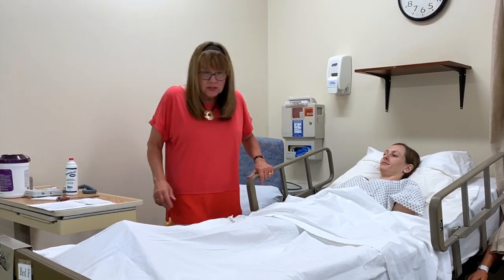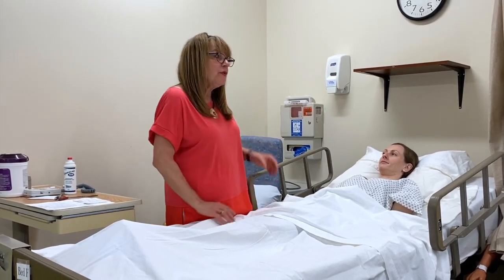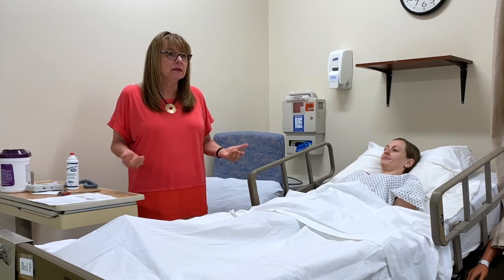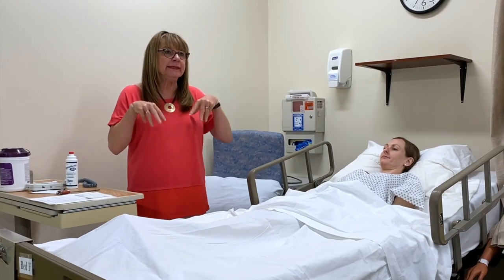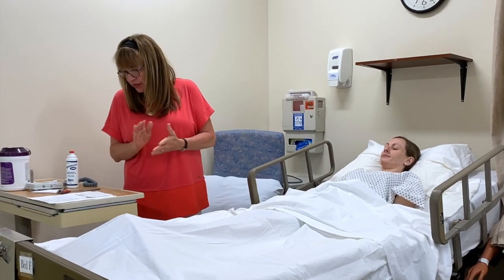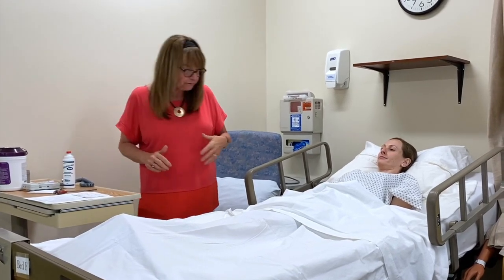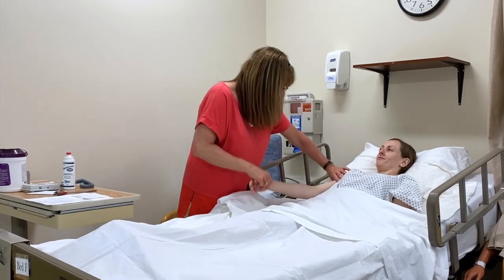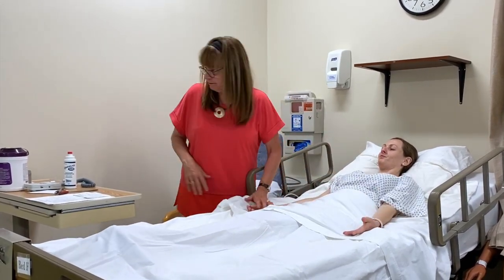Okay, so we're also going to be checking edema, fluid buildup in the tissue, second spacing of fluid. When we have too much fluid, it's going to leak out of the vasculature and go into the tissue. So we're also going to be looking at that as well. All right, so the first thing I'm going to do is check her sensation.